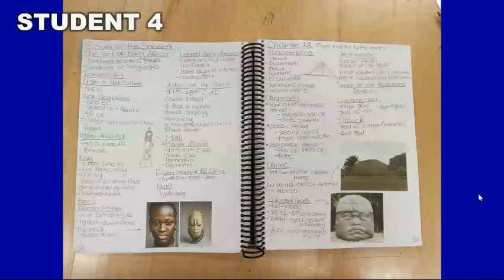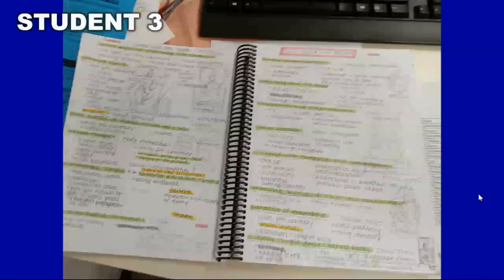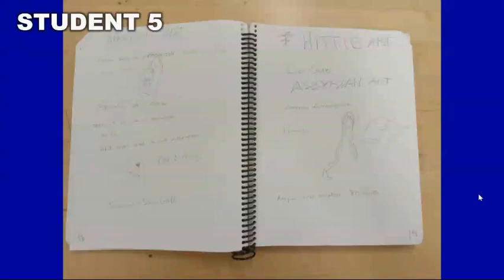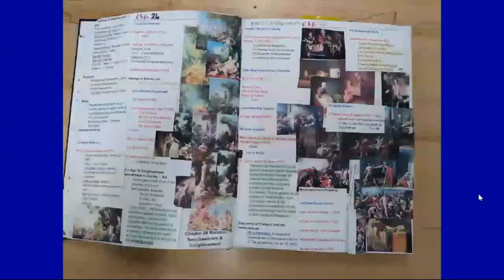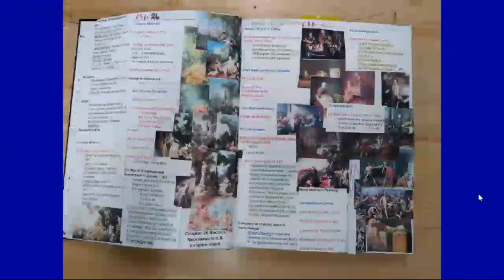And here's student four. All right. And some students like to glue in artworks, print them out at home and glue them in. Some students sketch in their books. I insist that you sketch. And here is student five. All right. And you can see the quality of the notes here. Look how much is written on these others. And then look how much is written on student five.